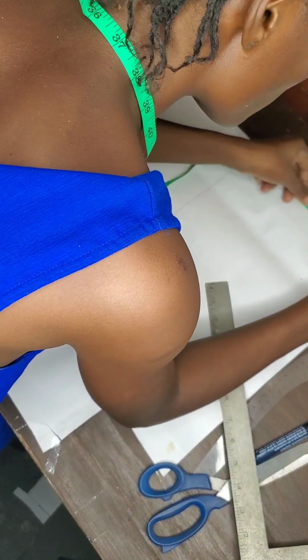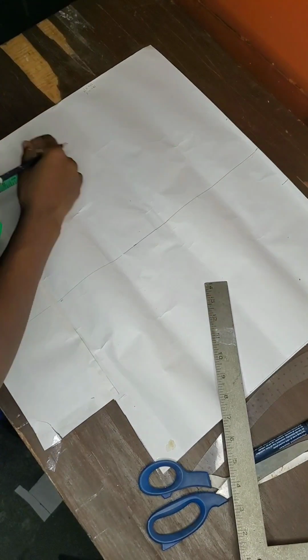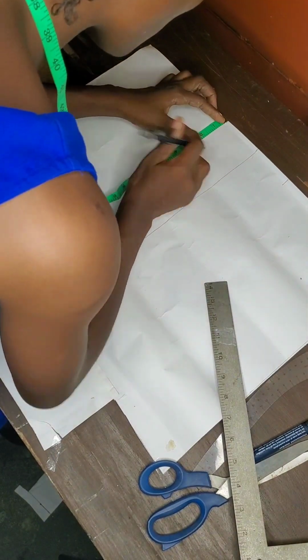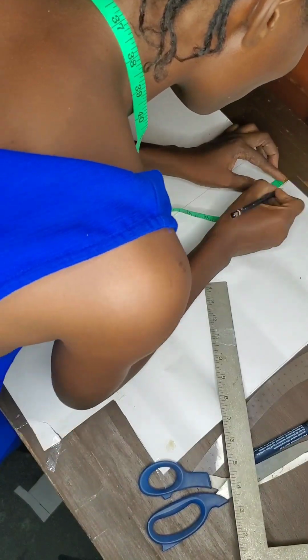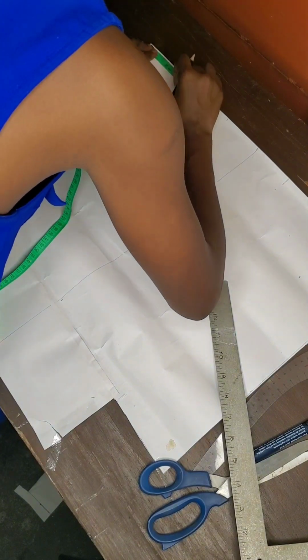This is my shoulder, my across back measurement, which is 7.5. Take your own across back. For your shoulder slope, the front is 1.5 and the back is 1 inch.